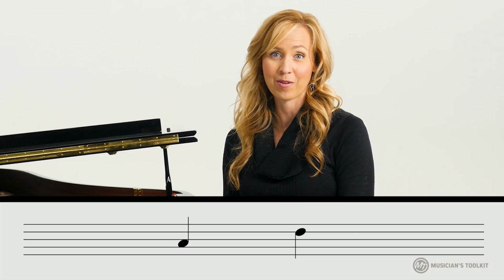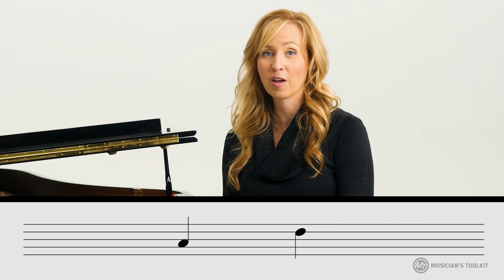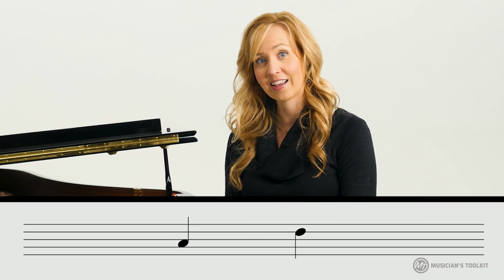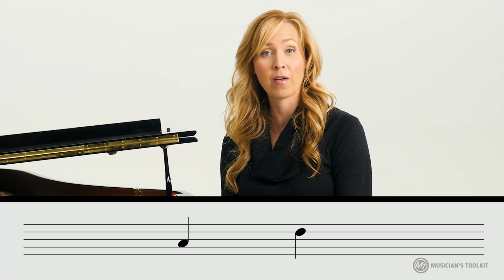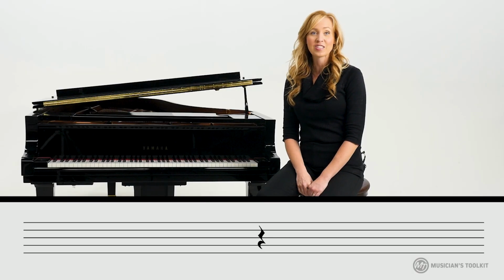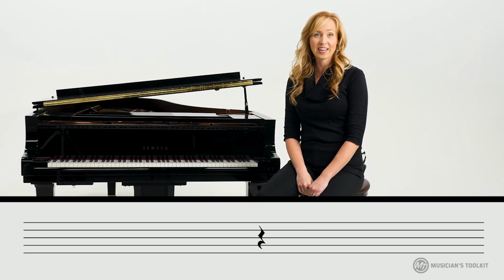Every note has its equivalent in sound and in silence. The quarter note gets 1 count. It looks like a half note, but the head of the note is filled in. It also has a stem that can go down on the left or up on the right, depending on where it is on the staff. The quarter rest gets 1 count of silence. It looks like a Z with a little tail on the end.